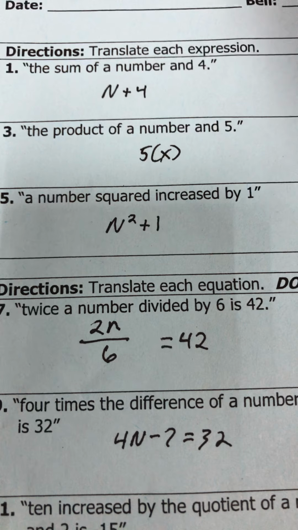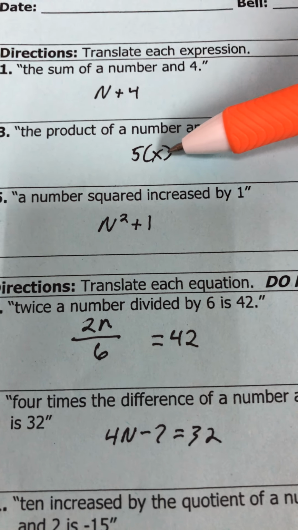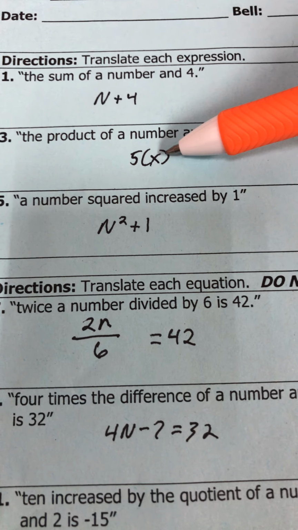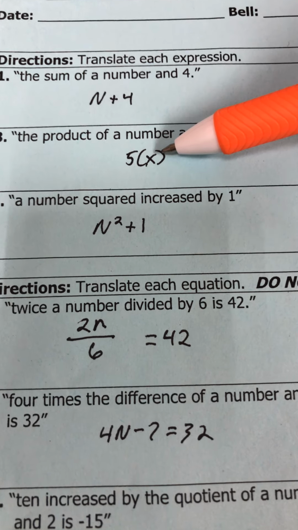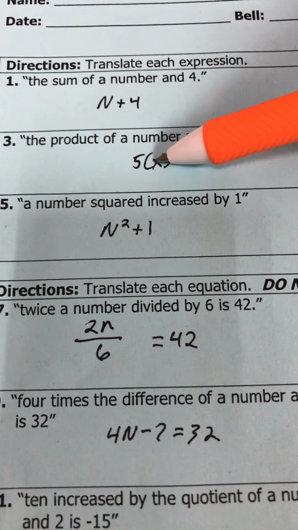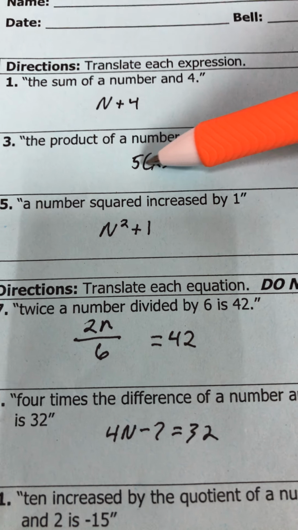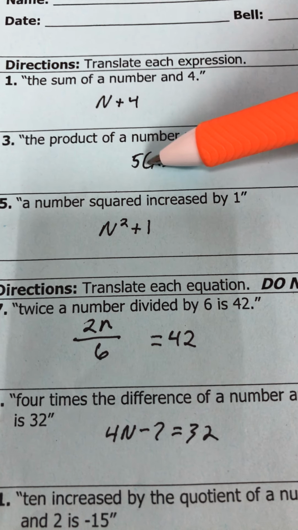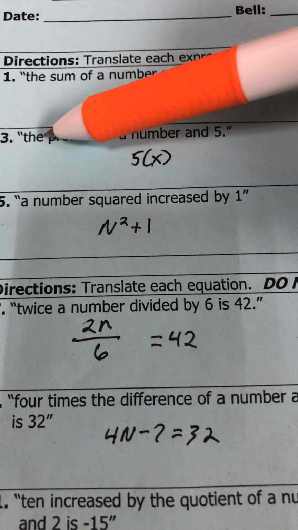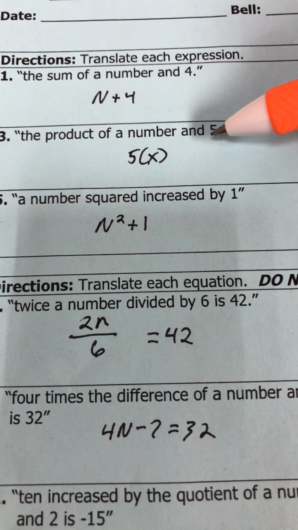So x for a beginner in algebra can be confusing because they've seen x for so many years representing multiplication. And here we're going to have multiplication, but the x isn't representing multiplication, it's representing the variable. Multiplication could be represented by just a number next to parentheses, because here we have the product. Product means multiplication. The product of a number and 5.